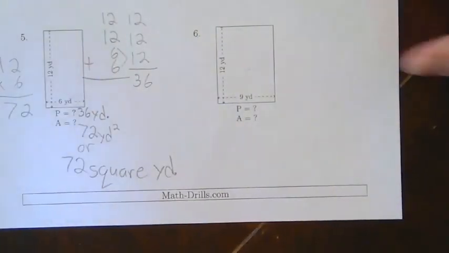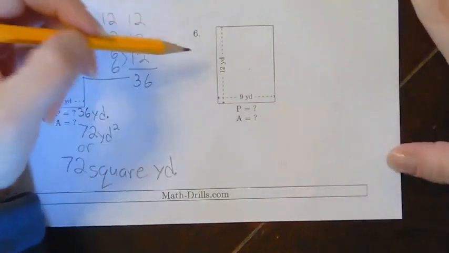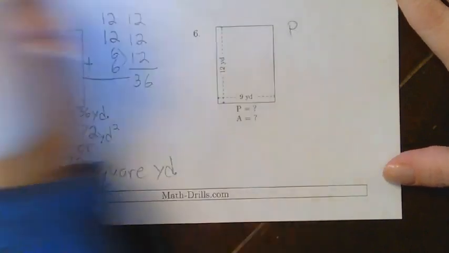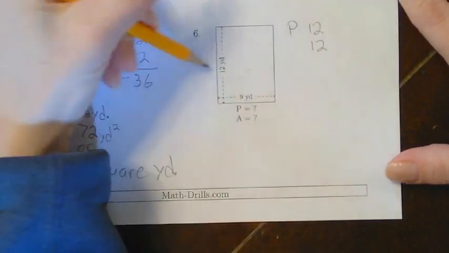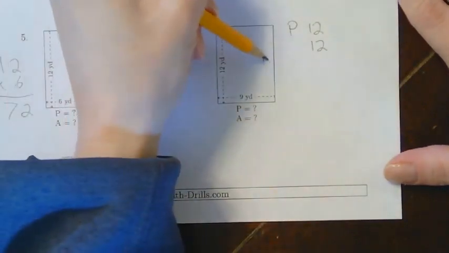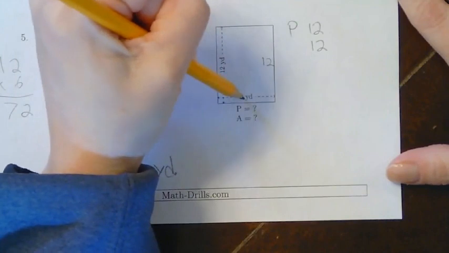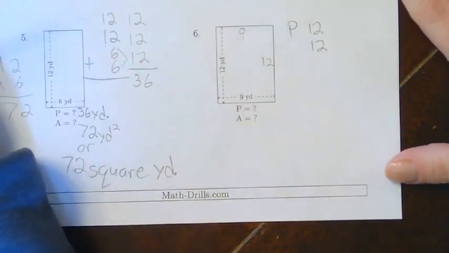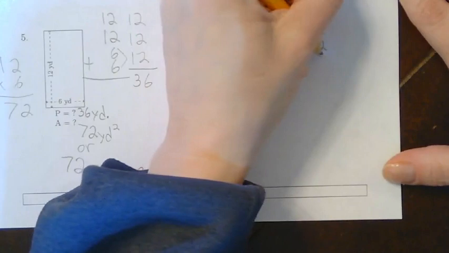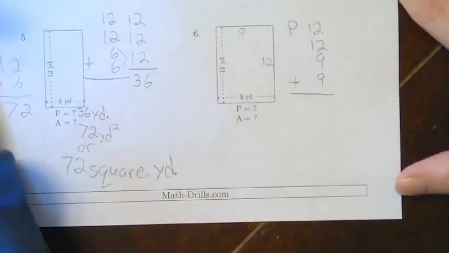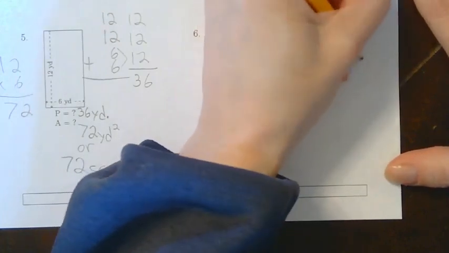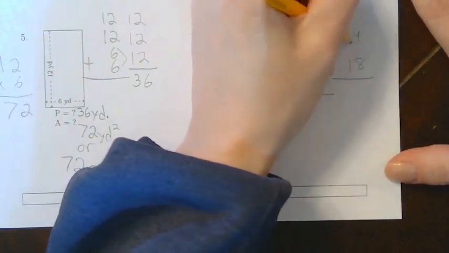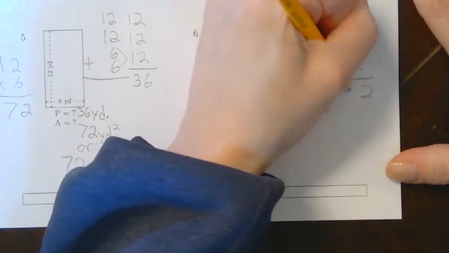Okay, now let's try one last problem. I know that some of you, this will definitely benefit. For perimeter, we're going to do 12 and 12, right? Because if this side is 12, this side is also 12. If this side is 9, we're going to also do this side. So 12 and 12, 9 and 9. For simplicity, we'll say 24 and 18, 42.